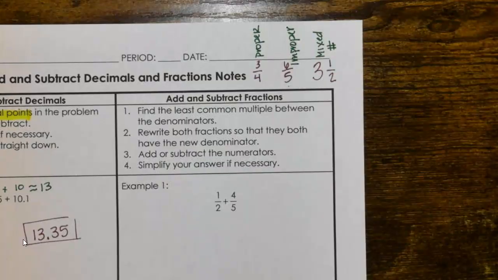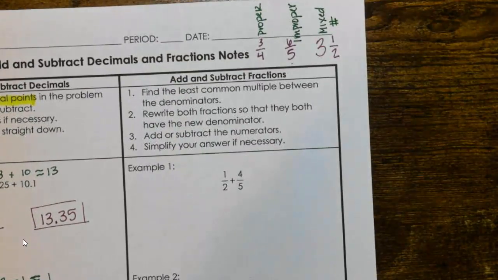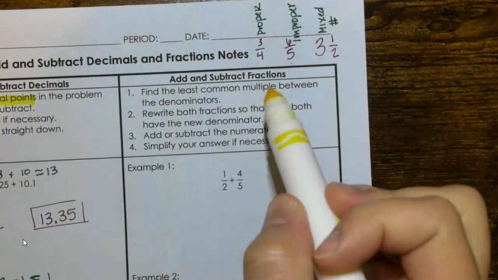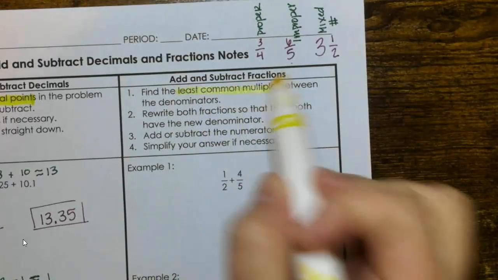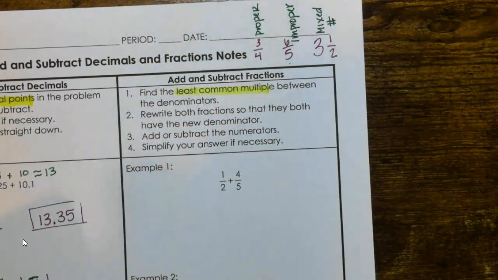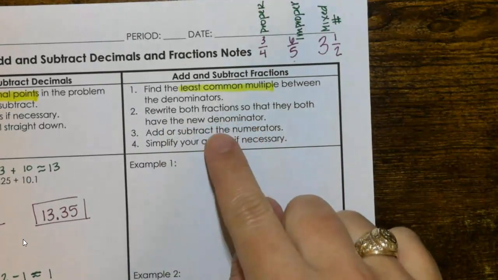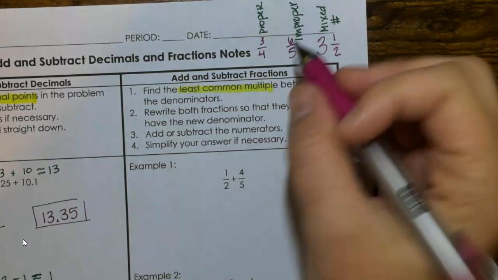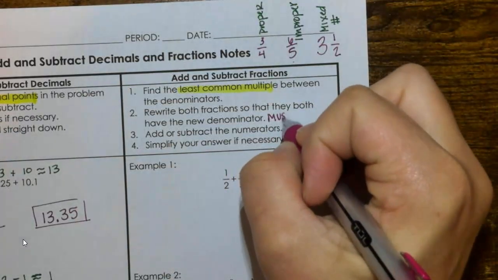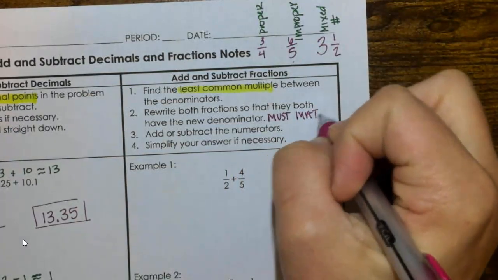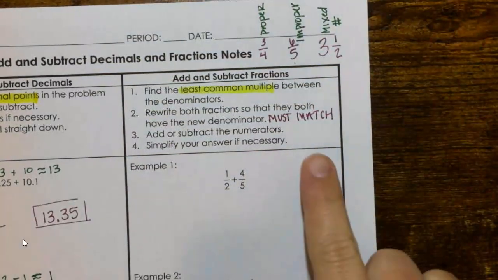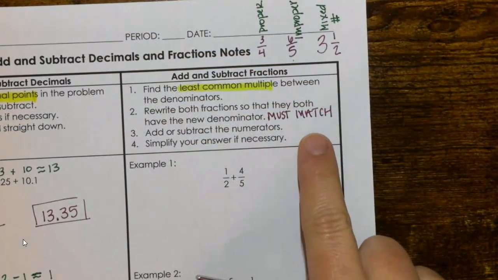So in order to add and subtract fractions, we're going to find the least common multiple between denominators, or the least common denominator, okay? We're going to rewrite both fractions so they have a new denominator. It must match. They must be the same. My denominators must match.